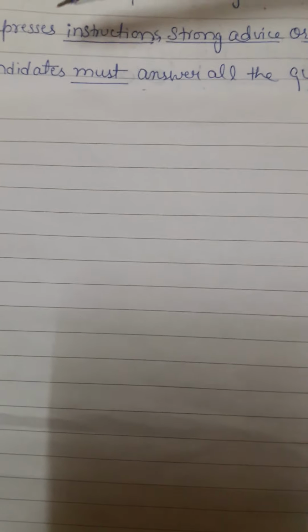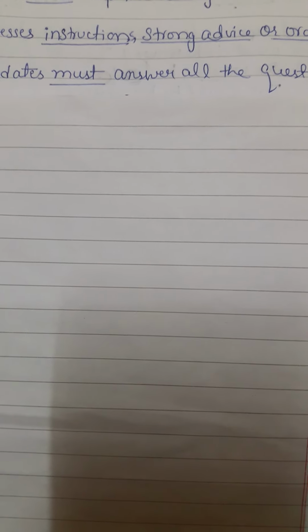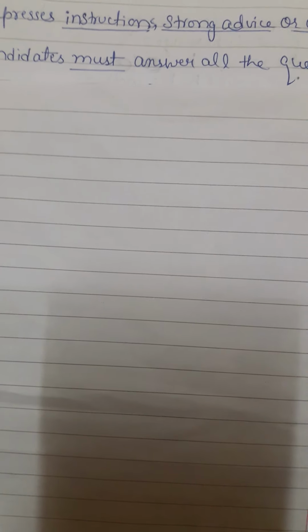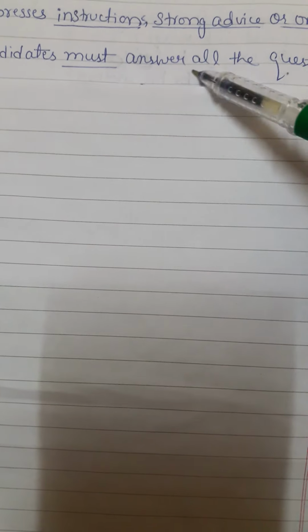So let's begin with the examples in this category. The first example is: candidates must answer all the questions. You have often seen this sentence in your question papers, written in the instructions. With this sentence, it can be interpreted that candidates are instructed to answer all the questions. The candidates must answer all the questions, like all questions are compulsory. So here instruction is being given through this sentence.